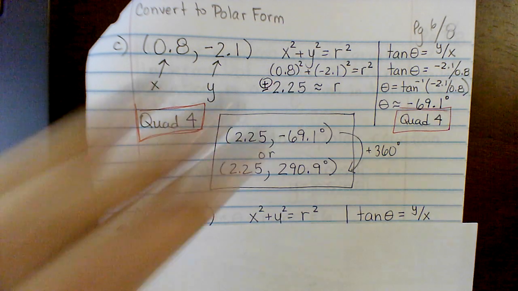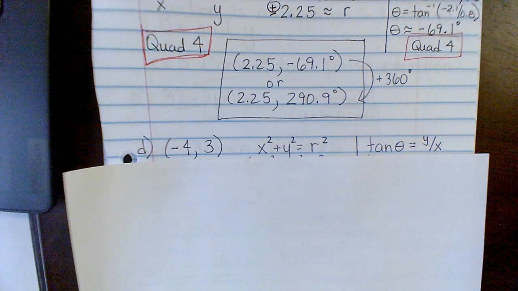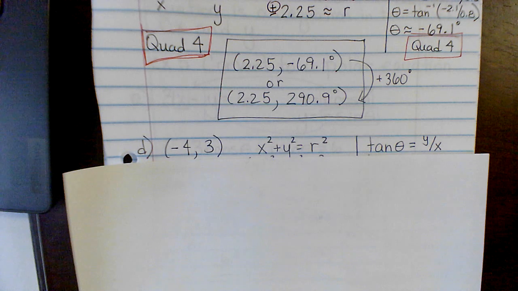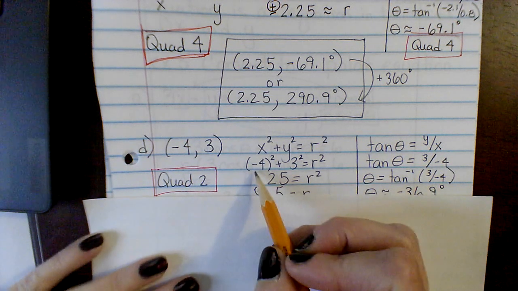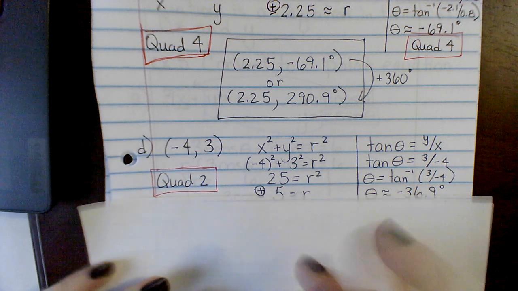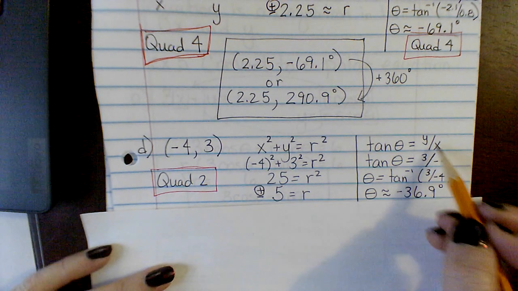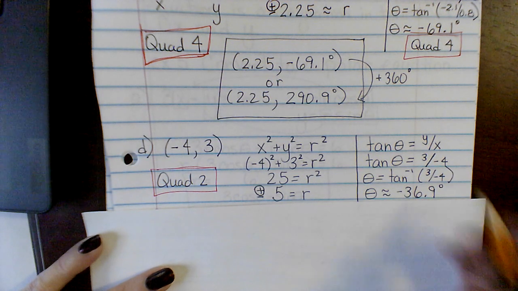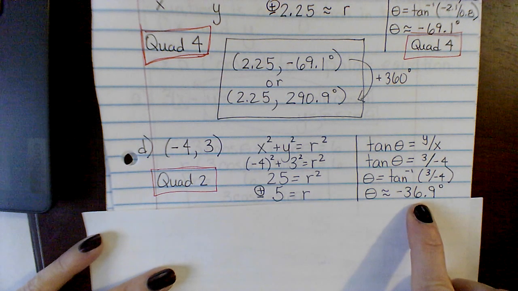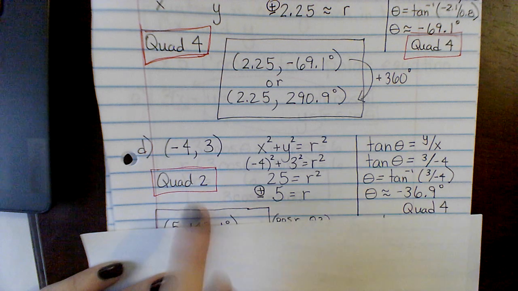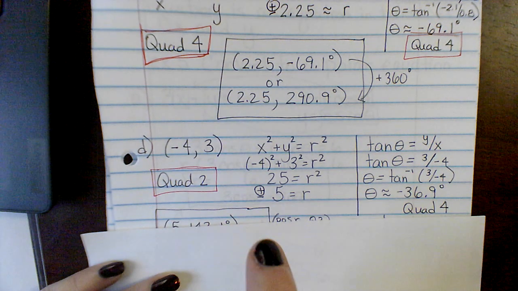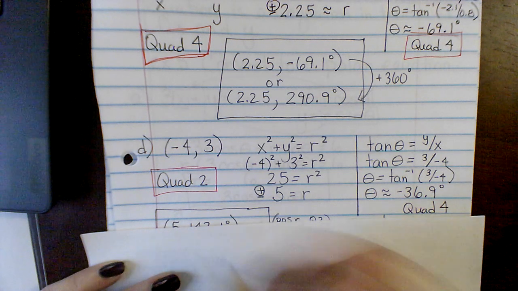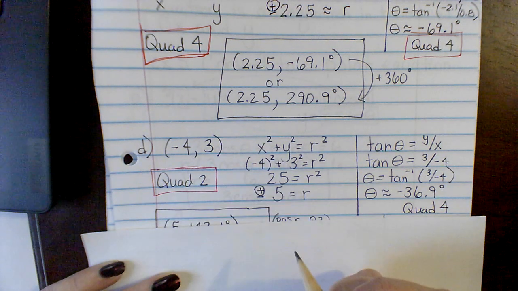All right, how about negative 4, 3? So for this one, again, x squared plus y squared is r squared. So we have x, y. So we get r's plus or minus 5. Tangent, y over x. We're going to take the inverse tangent. We get negative 36.9. That's quadrant 4. But look, that point right here is not in quadrant 4. No, it is in quadrant 2 because you go to the left and then up.